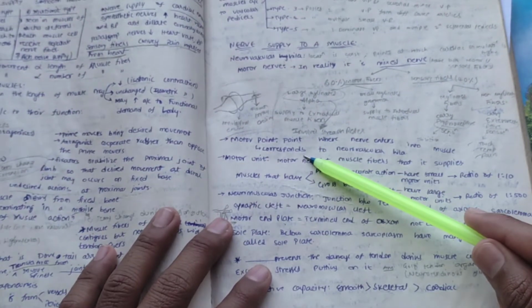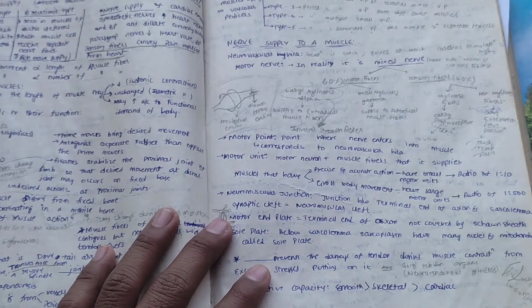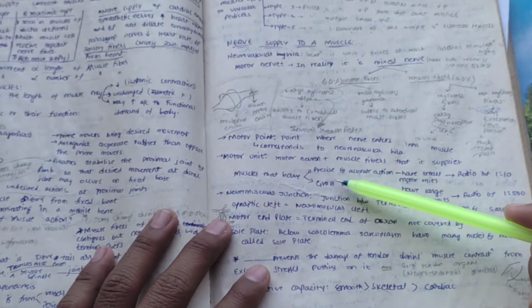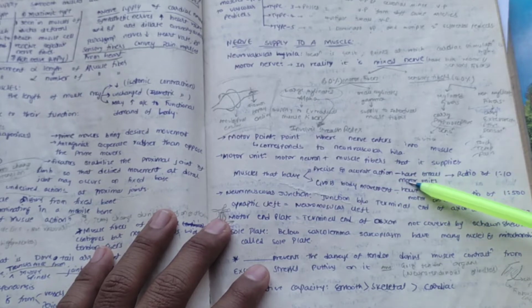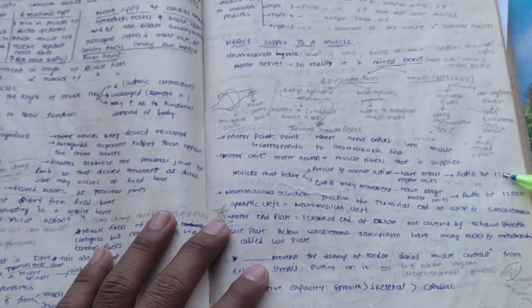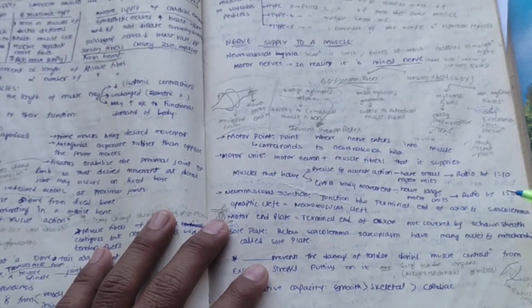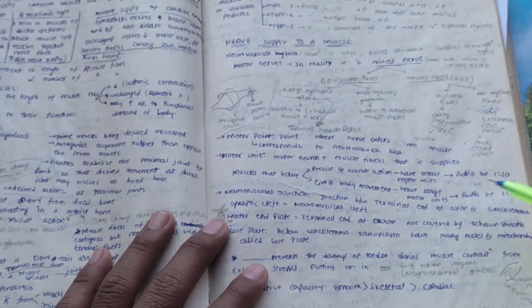Now, motor point. Motor point means the place where the nerve enters a muscle, and it corresponds to the neurovascular hilum, as we discussed here, right? Now, muscles that have precise and accurate action will have smaller motor units, meaning one neuron supplies about 10 muscle fibers. That's it. Very small motor units. In the same way, muscles that have gross body movements have large motor units, so one neuron supplies 500 muscle fibers. It is a very loose connection, like that.